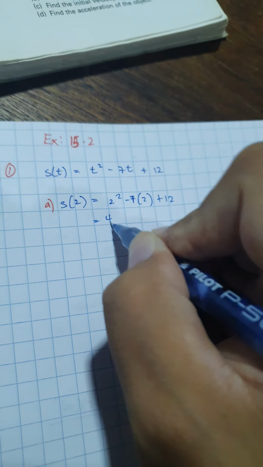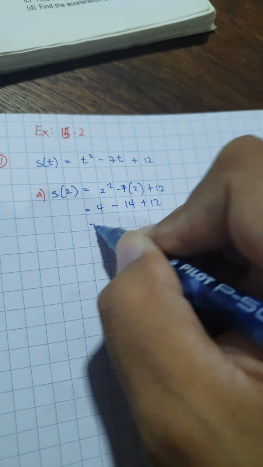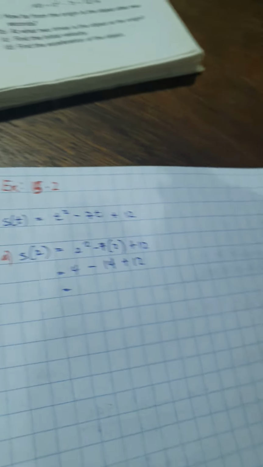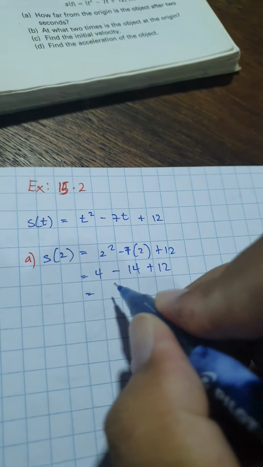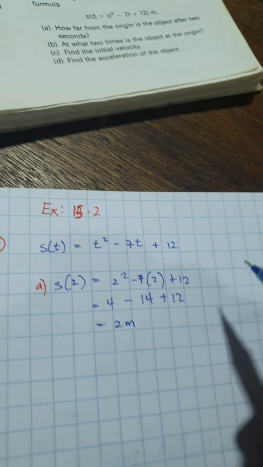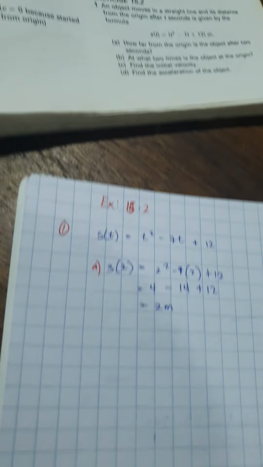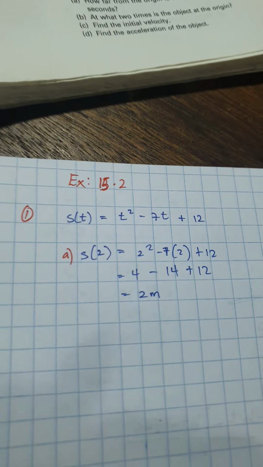So 2 squared is 4, minus 14, plus 12, which is 2. So that's 2 meters, because we are talking about distance, and your answer should always have a unit.